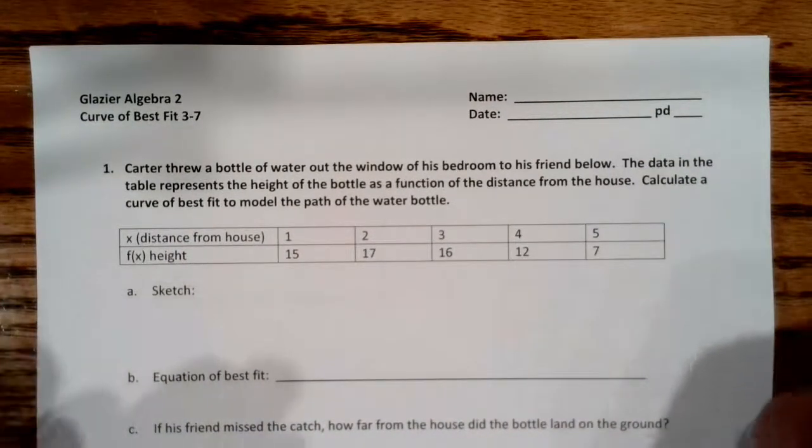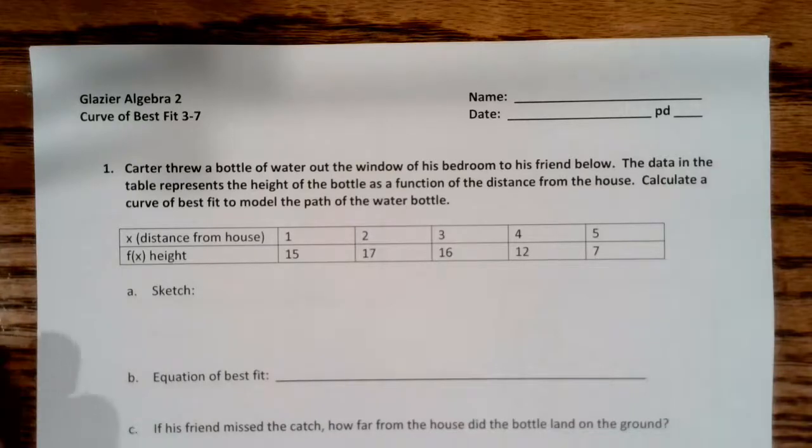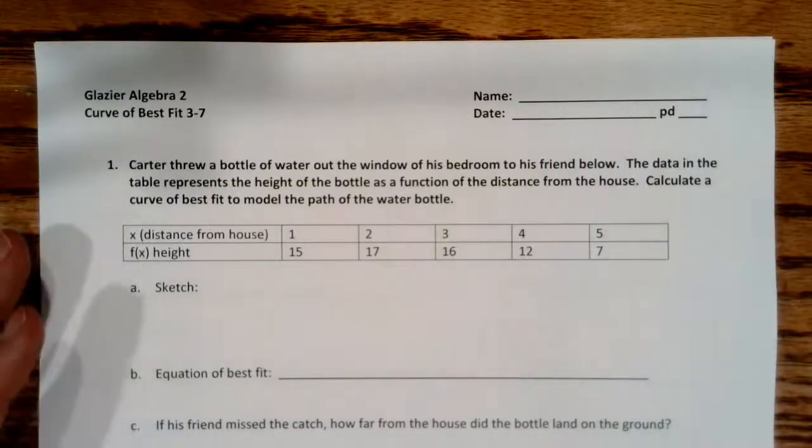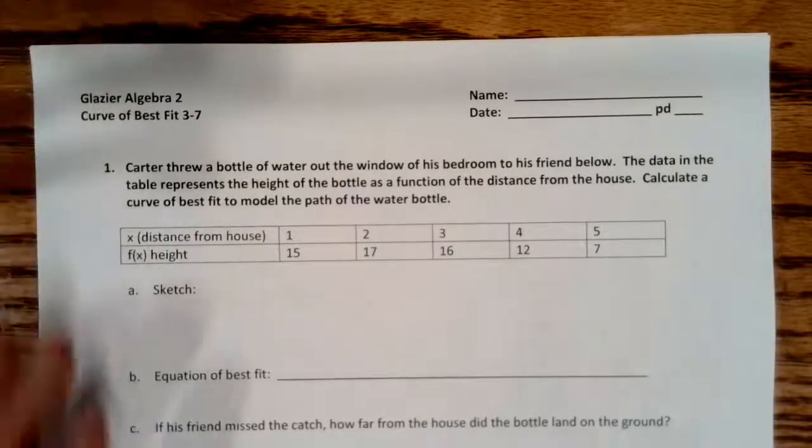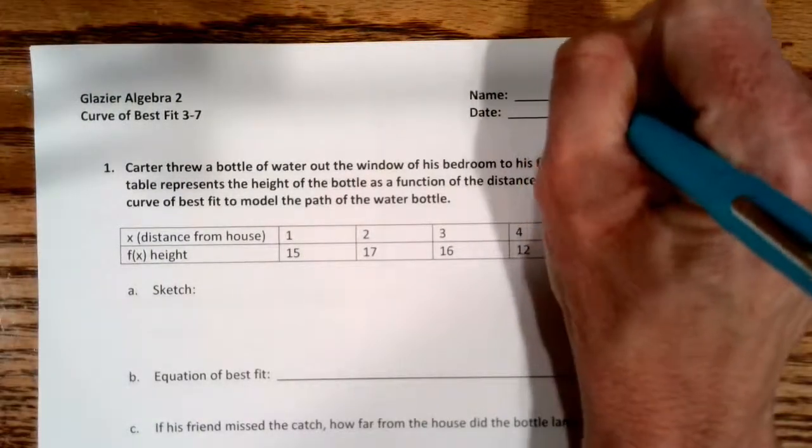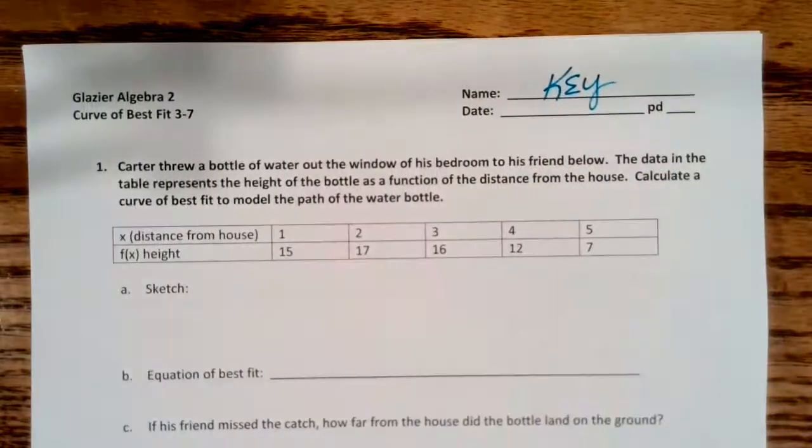All right, so here's your review page for your quiz next class. So we'll take a look at this key and get you some good practice.